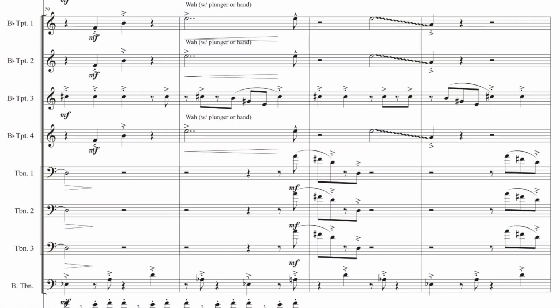And then trombones 1, 2, and 3 have a big 7/4 figure that is slightly offset, and trumpet 1 and 2 is in 4/4, and it's offset from the bass and the bass trombone.